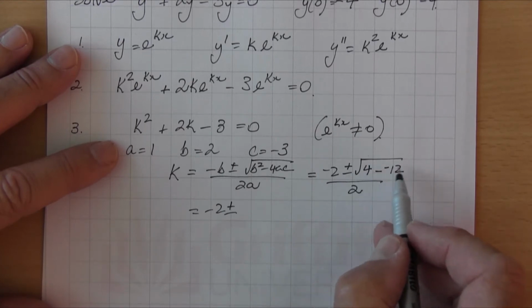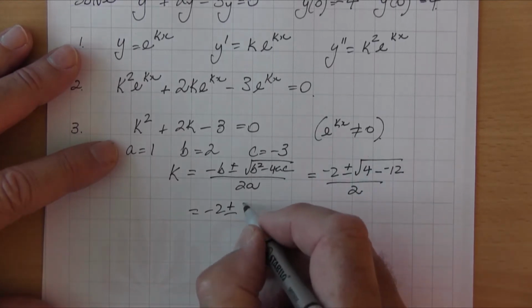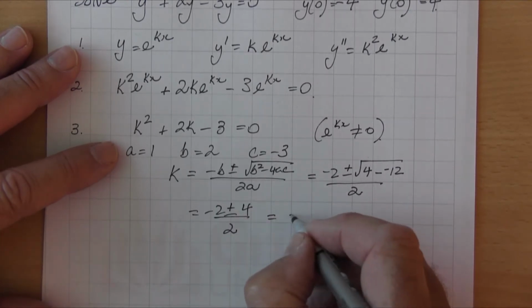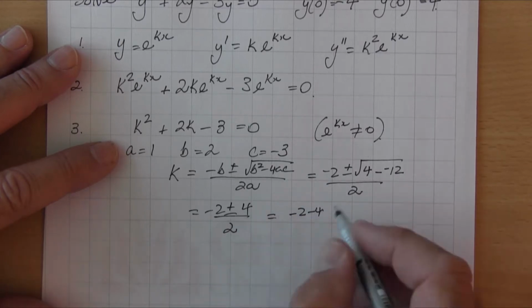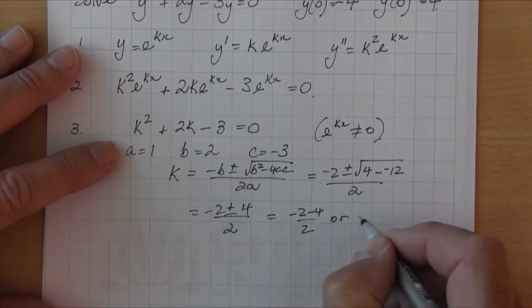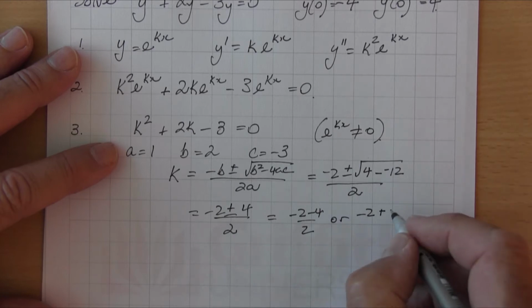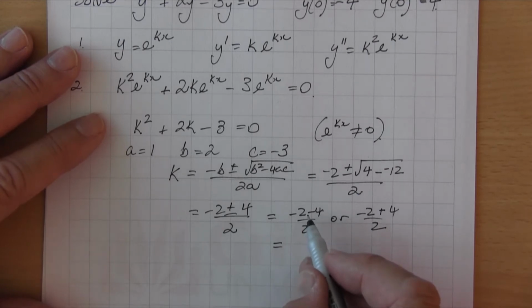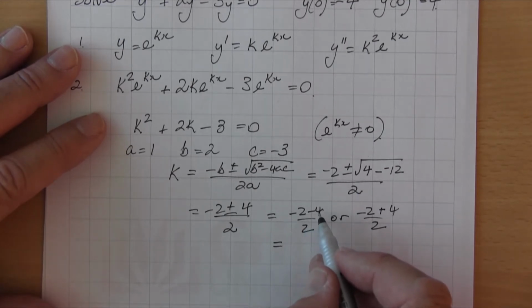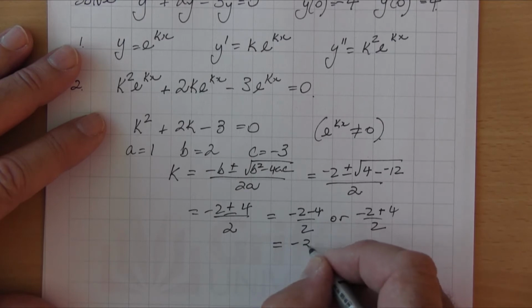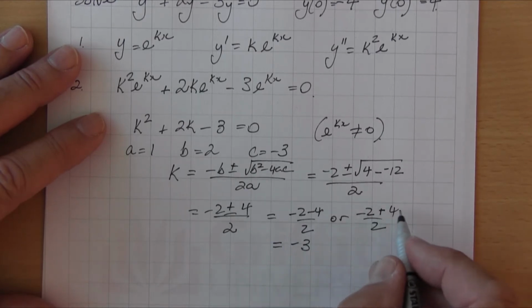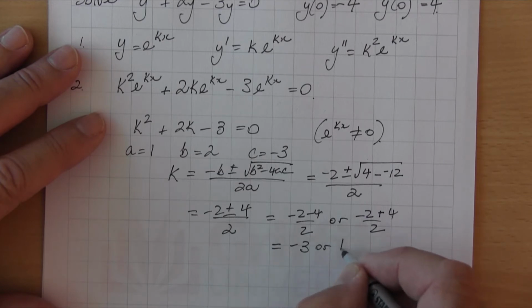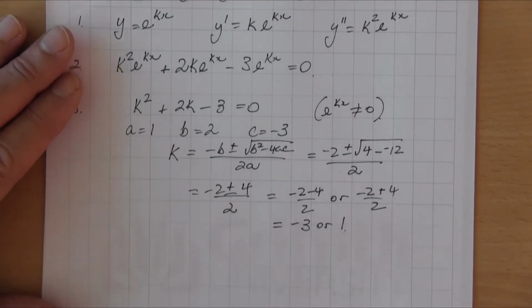That equals -2 plus or minus the square root of 4 plus 12, which is 16. The square root of 16 is equal to 4, all over 2. We'll take the minus first: -2 minus 4, all over 2, or -2 plus 4, all over 2. That's equal to -6 over 2, which is -3, or the plus would be +2 over 2, which is 1. So -3 or 1.